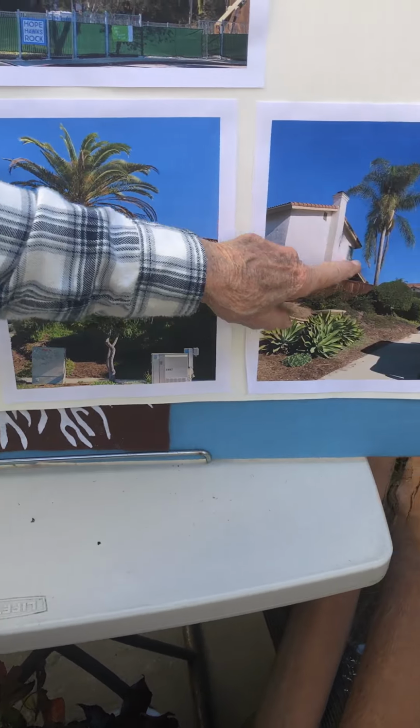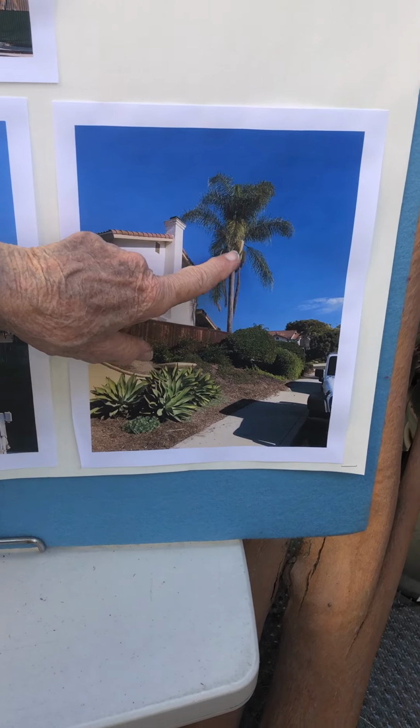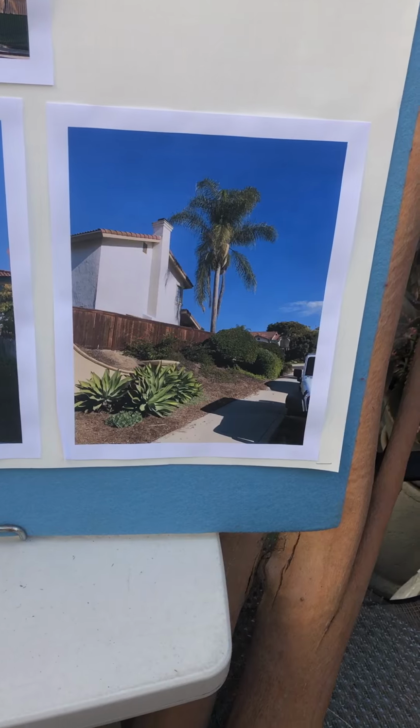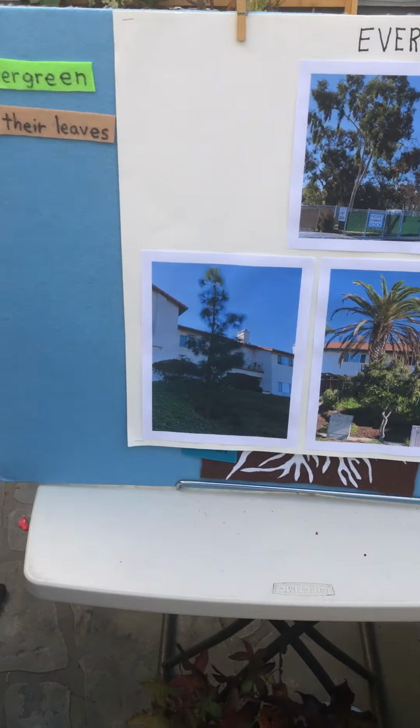And here's another one in a house across the street from the school. This is a taller, skinnier one. It's a different kind, too. Another palm tree. Those are all evergreen trees, and I have one more to show you.